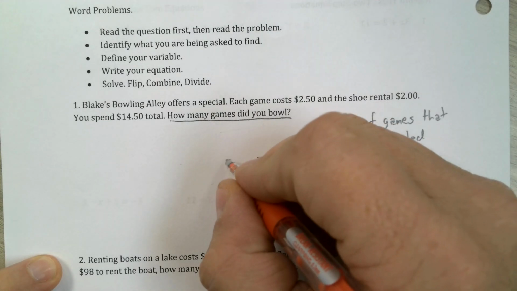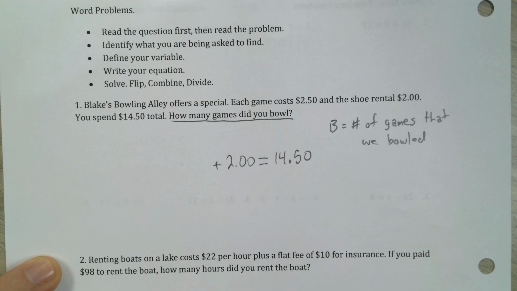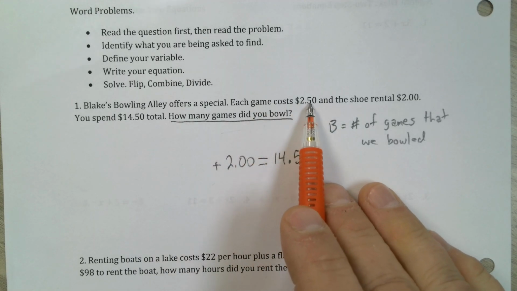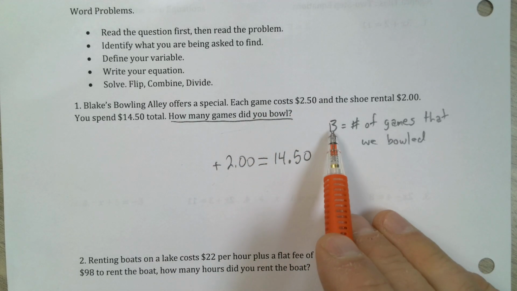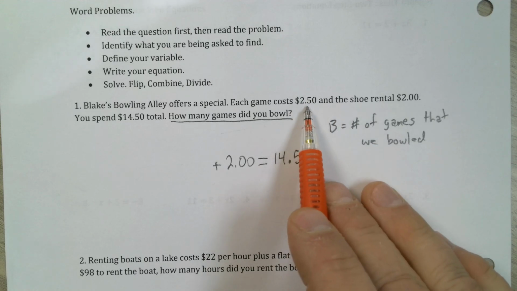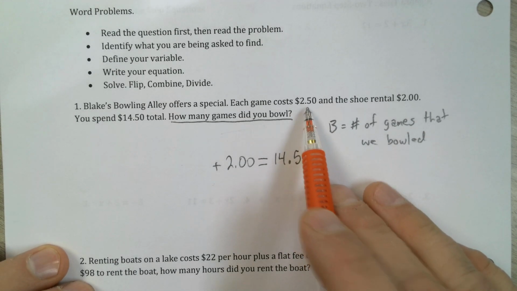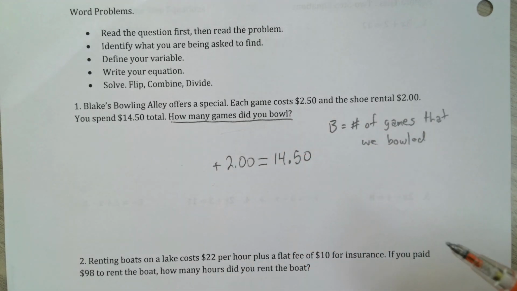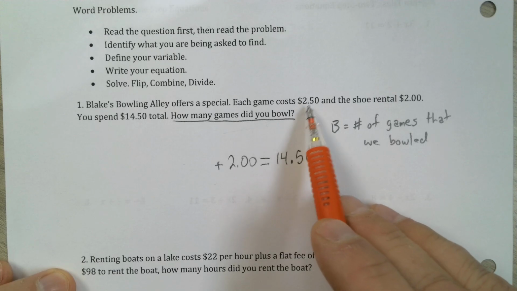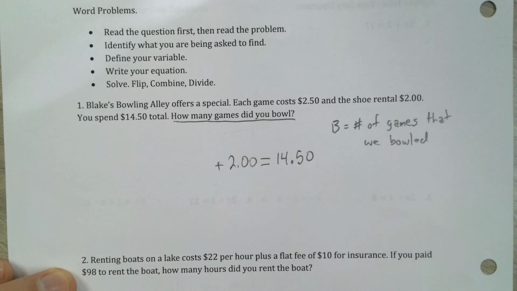So let's put the $2 in, and that's a one-time thing, so I'm just going to put it right here. And now what about the cost for all the games? Well, it's $2.50 times the number of games that we played, right? If we played 2 games, you do $2.50 times 2, which is $5. If you played 3 games, you do $2.50 times 3, which would be $7.50. So all we're doing is taking the cost of a game and multiplying it by how many games we actually bowled.